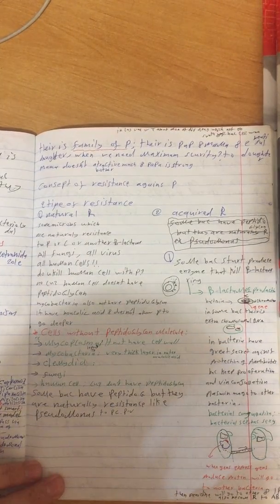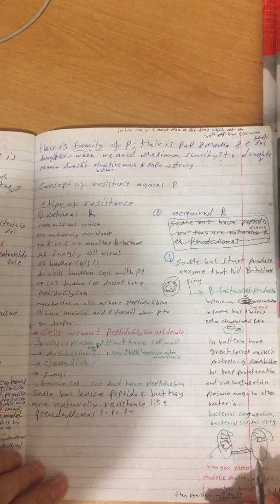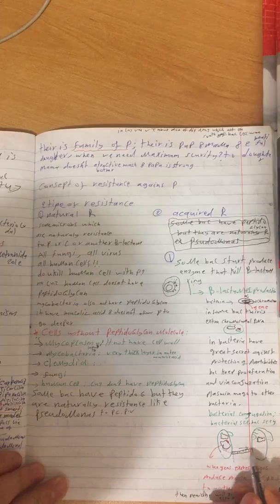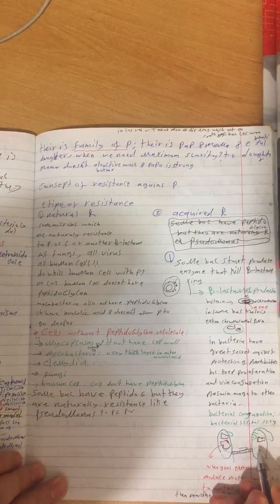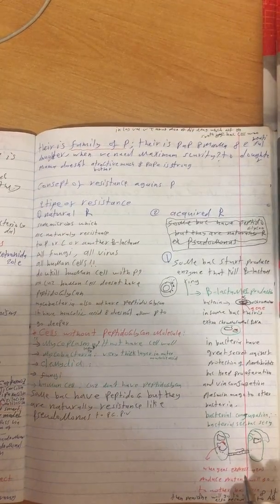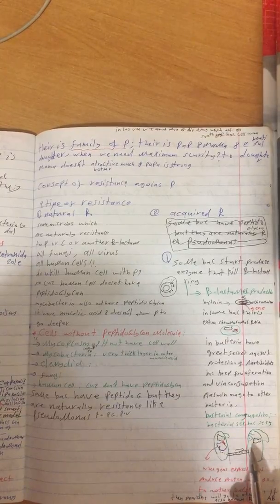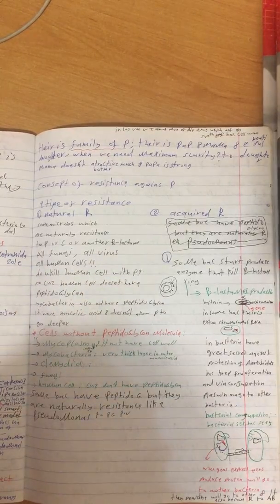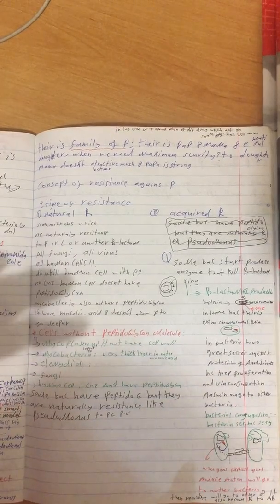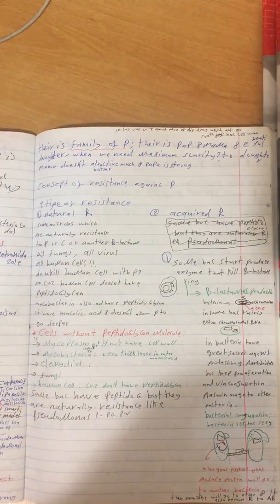So when the protein goes to another bacteria, both of these bacteria will become resistant to antibiotic. So in this way, when one bacteria is resistant to antibiotics, very fast another bacteria around it will become resistant to antibiotic.